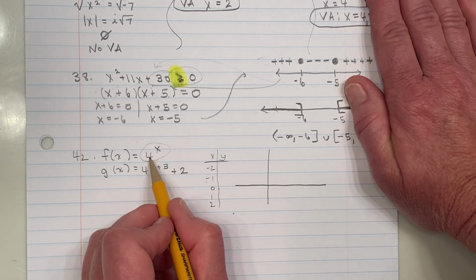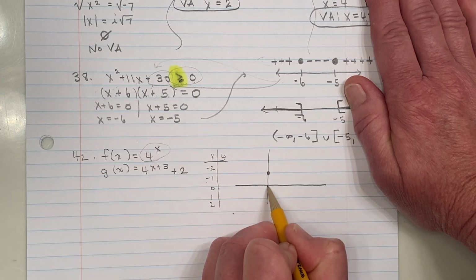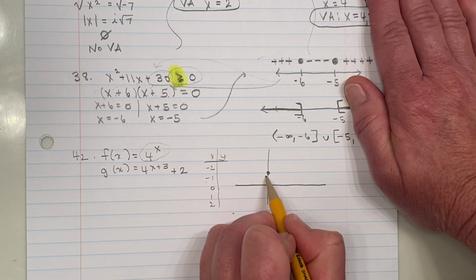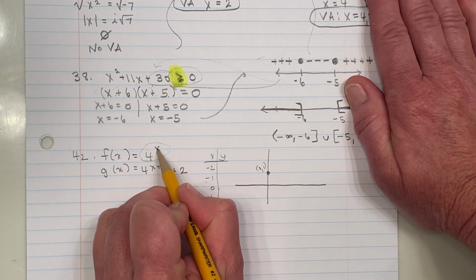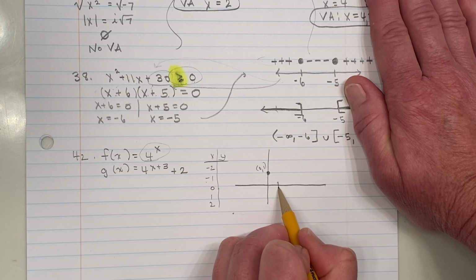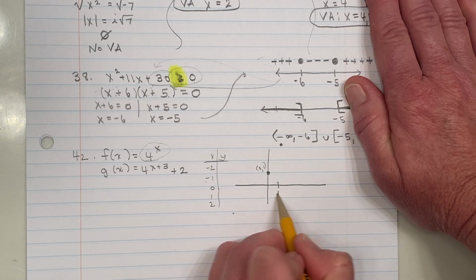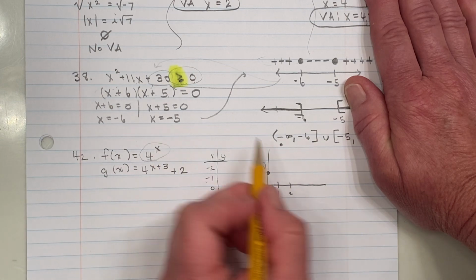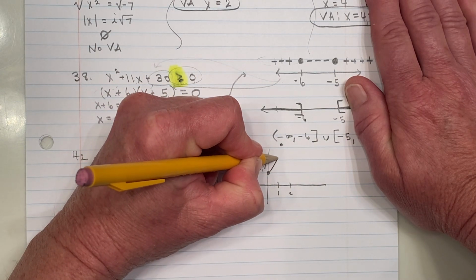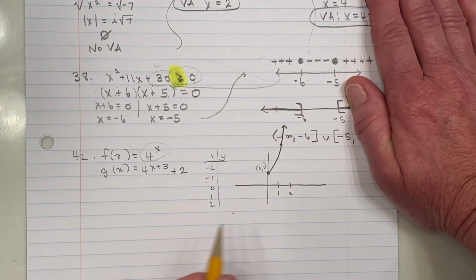But with this exponential, I always think that if x is 0, then my output, anything to the 0 power, is 1. So this is 0, 1. If x is 1, then I'm going to go up to 4. Ooh, I'm going to come off the screen pretty quick. If x is 2, I'm going to be up at 4 squared, or 16. So this graph rises pretty steeply. It's an exponential that grows like this.